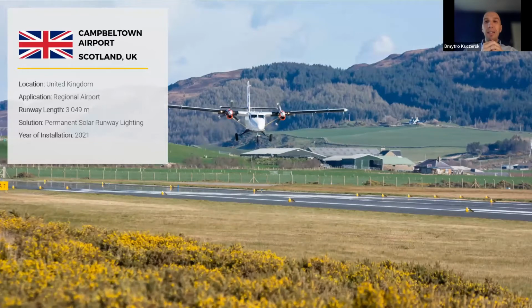What is the ideal airport where solar is a perfect fit? I would say it is a regional commercial airport, or a military airbase with limited flight traffic. By limited, I mean imagine you have an airport with 6, 10, 15 flights per day. Sometimes it's only 2 flights per day.